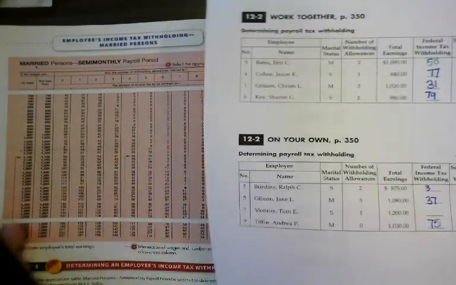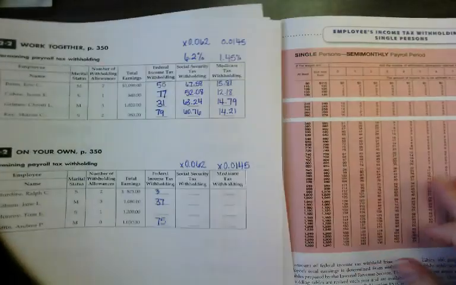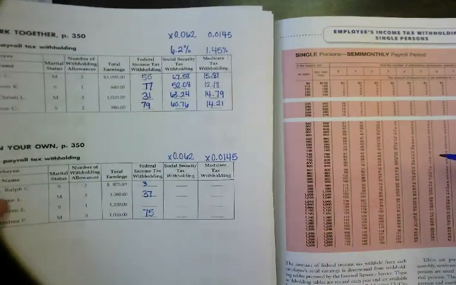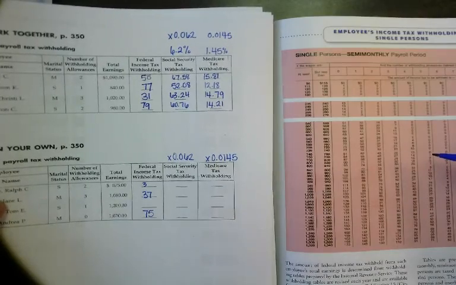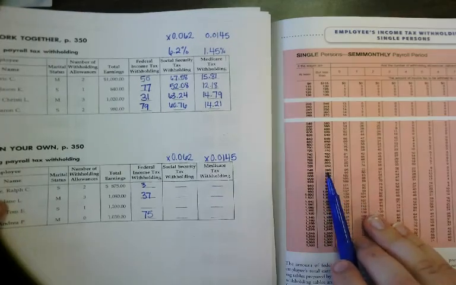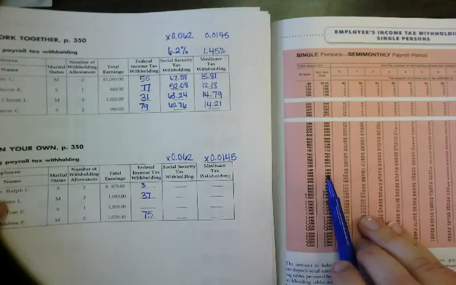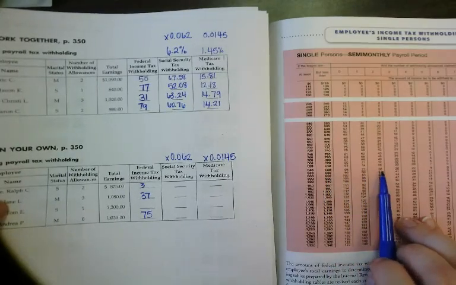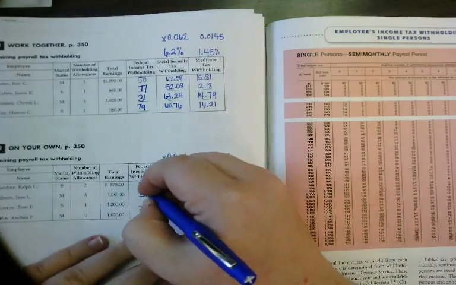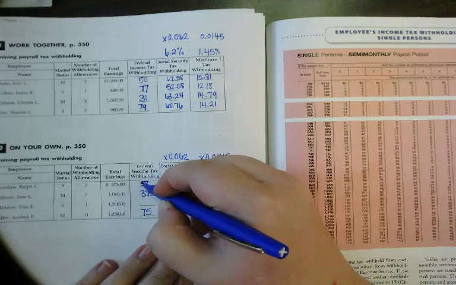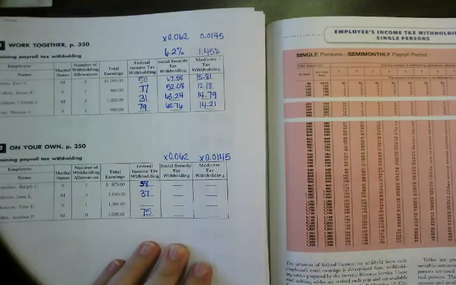Okay, let me flip back over to my other side of the page, where we'll calculate Mr. Ralph. He makes $875. So here we go, more than $860 but less than $880. And he has 2 allowances, which means he's going to be in the third column with 58. We're going to make that 3 into a 5. So $58 in federal income tax.